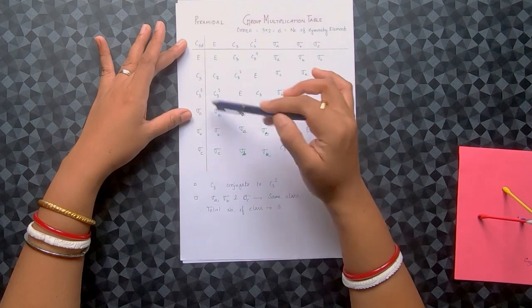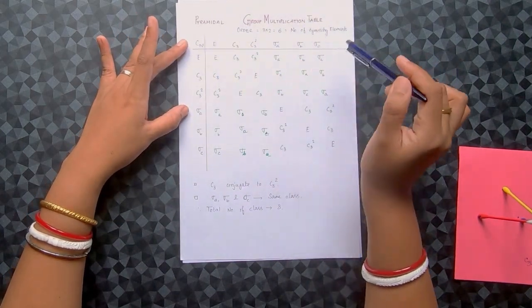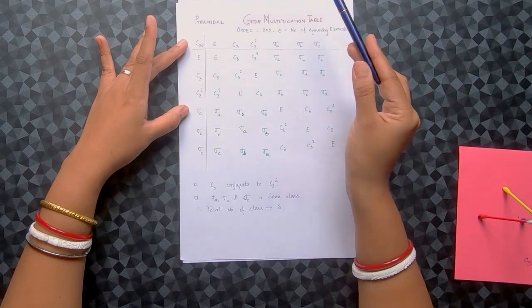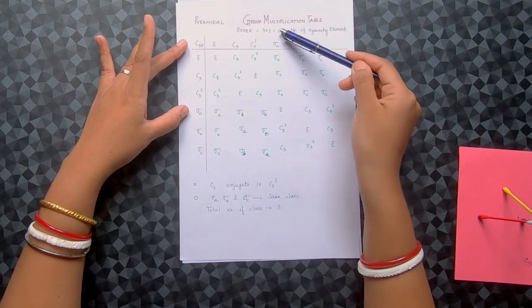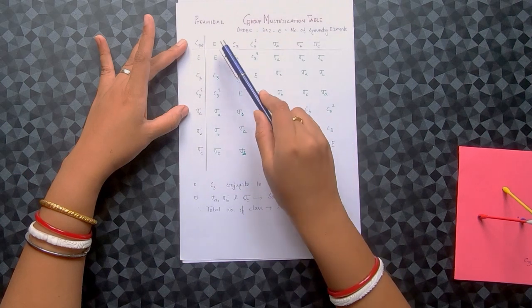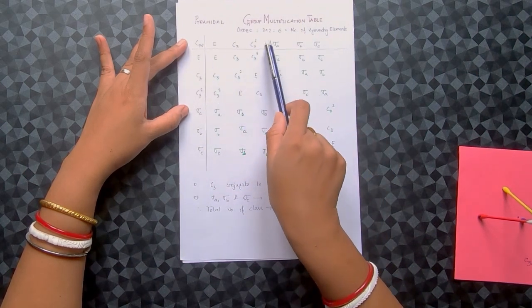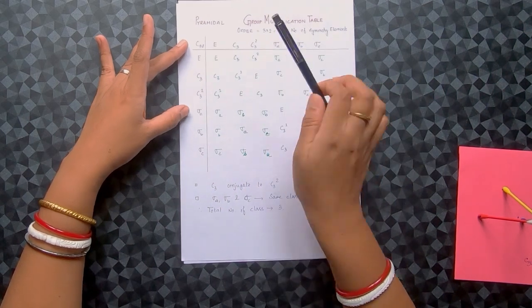So in this group multiplication table for C3v, we have 6 symmetry elements, which is equal to the order of the group, and these 6 symmetry elements are divided into 3 classes. One is identity, another one is the axis of symmetry class, another one is the plane of symmetry class.